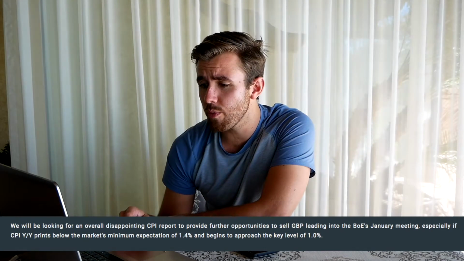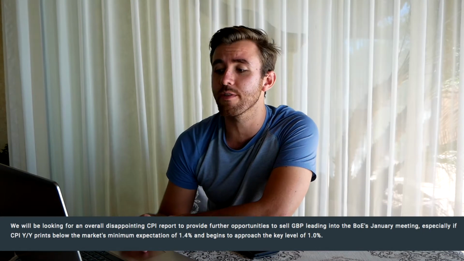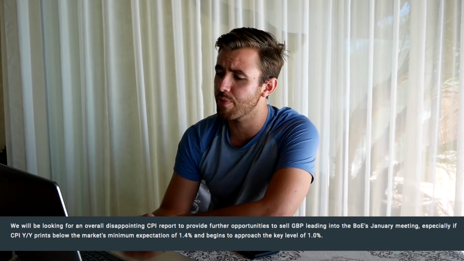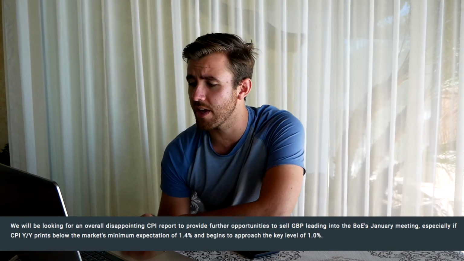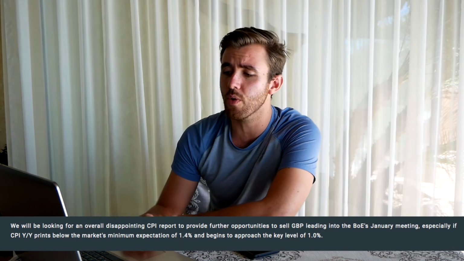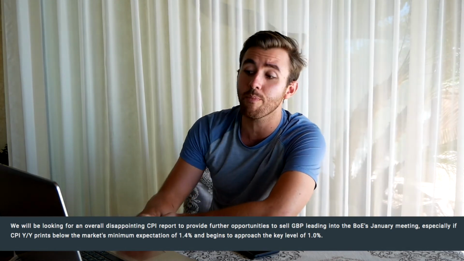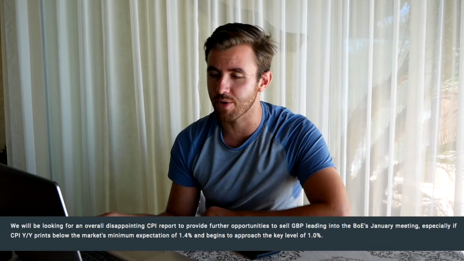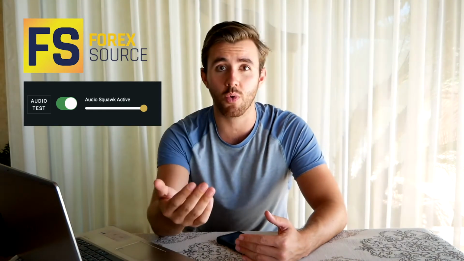It says, we will be looking for an overall disappointing CPI report to provide further opportunities to sell the British pound leading into the Bank of England's January meeting, especially if the CPI year over year prints below the market's minimum expectation of 1.4% and begins to approach the key level of 1%. The moment the news was released, again, same story as before, we get it over the Squawk.